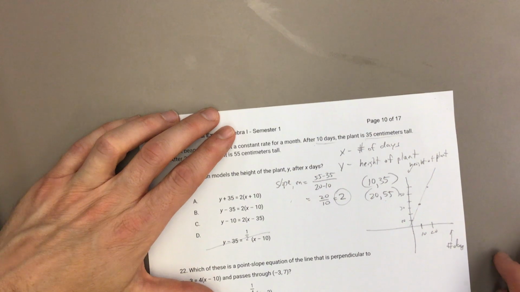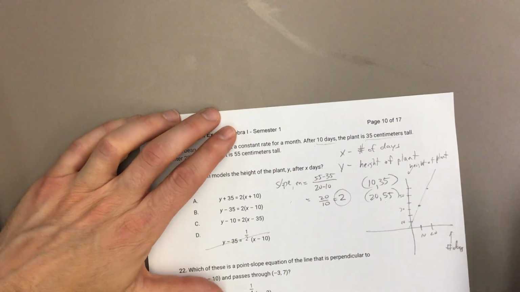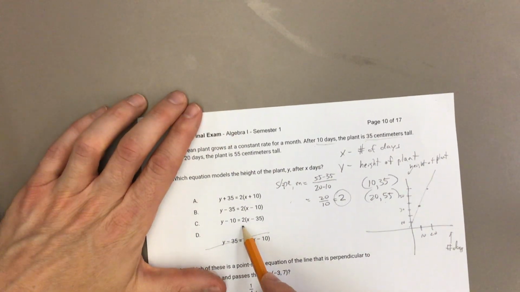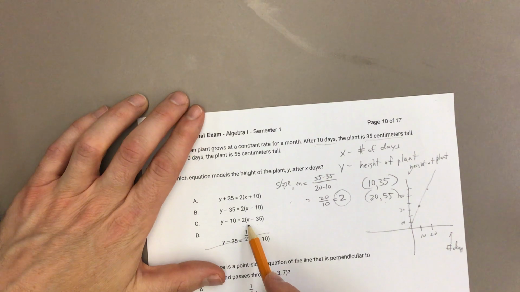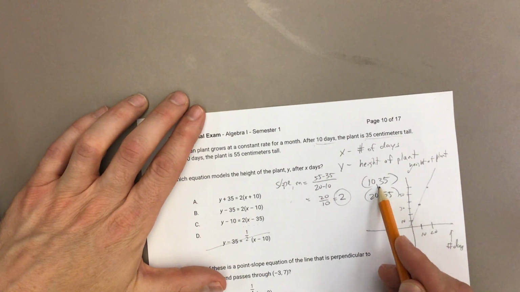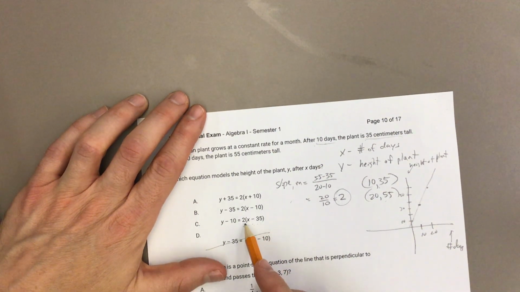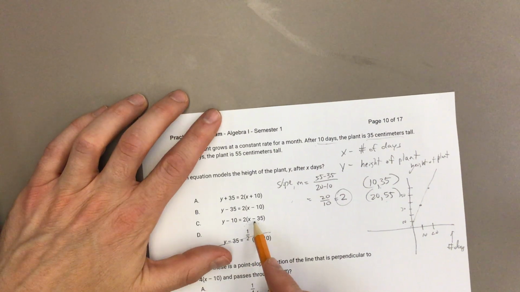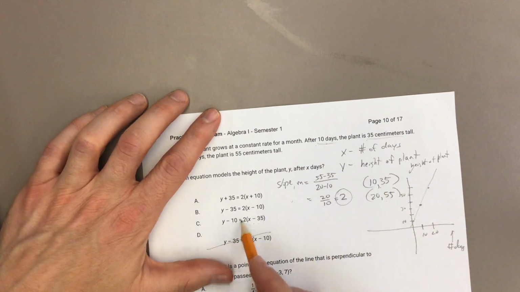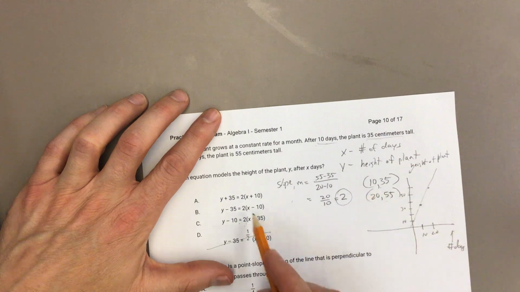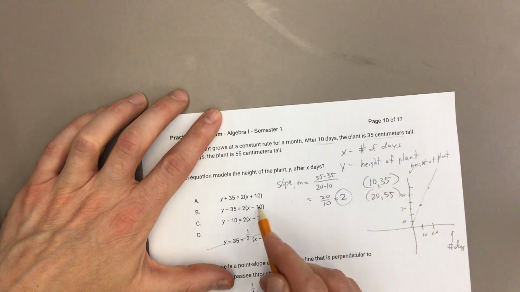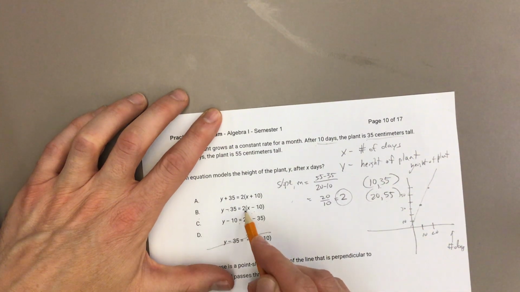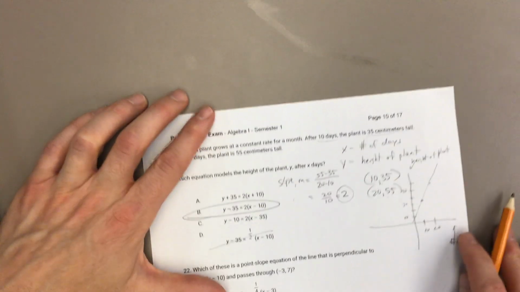Now, it looks like these other choices are in point-slope form. So maybe one of these is using one of these points. If you look closely enough, you'll see that it's actually C. C is using the, no, I'm sorry, it's not C. It's actually B. B is using the point x equals 10 and y equals 35 with a slope of 2. So that's my answer.